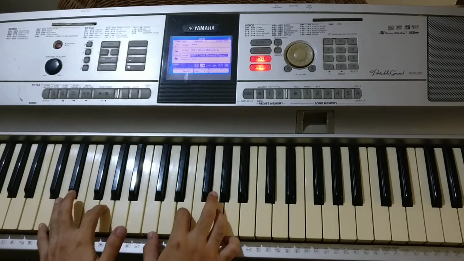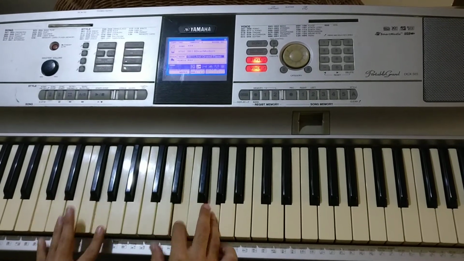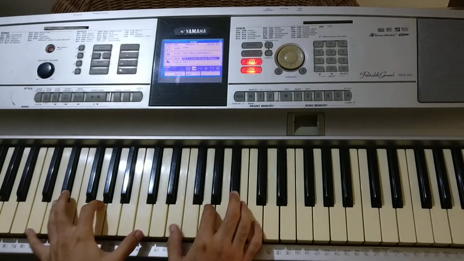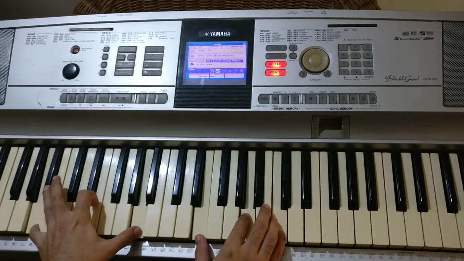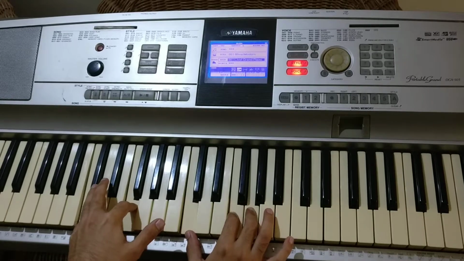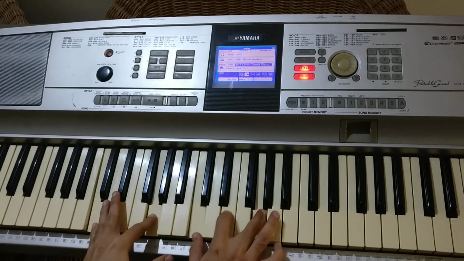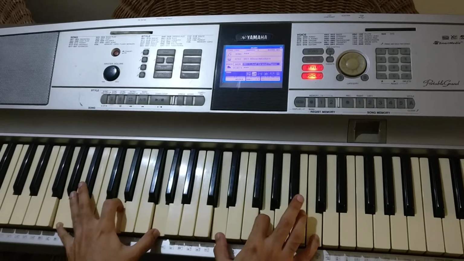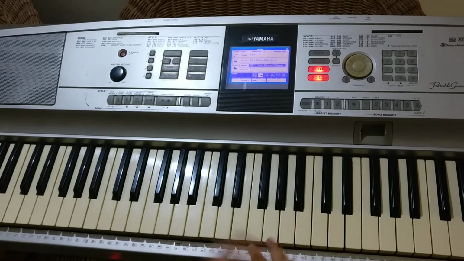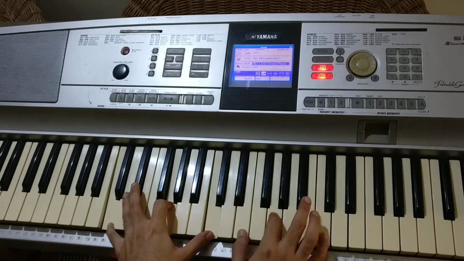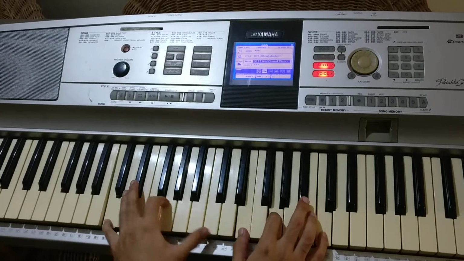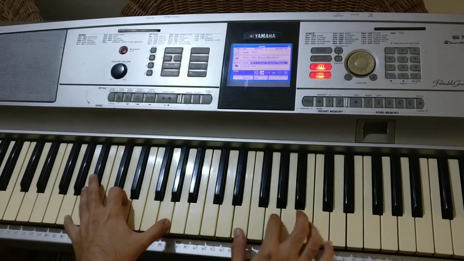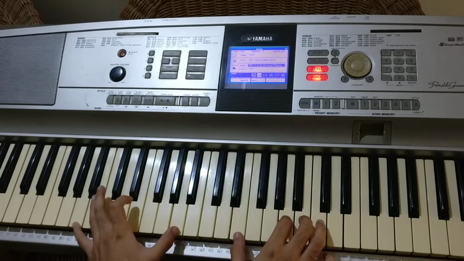Rather than just playing, I can show you an example in an arrangement. We'll see a lot of suspended in this arrangement, like, see?